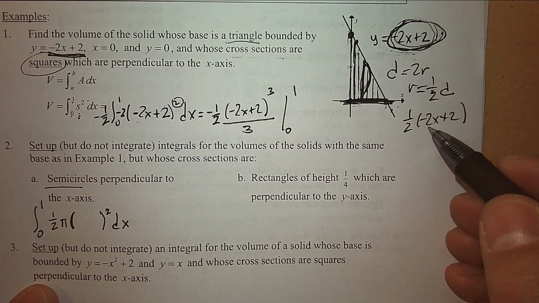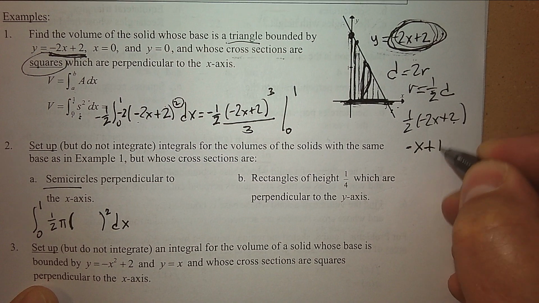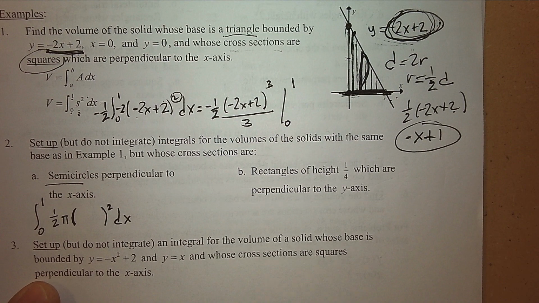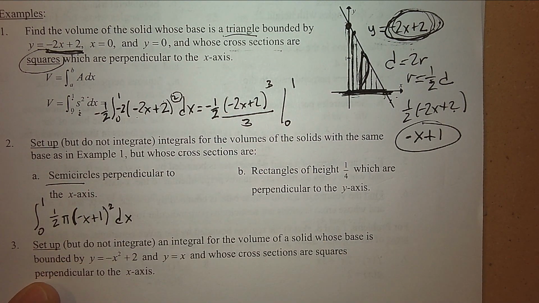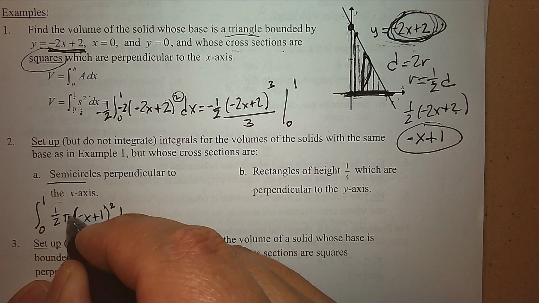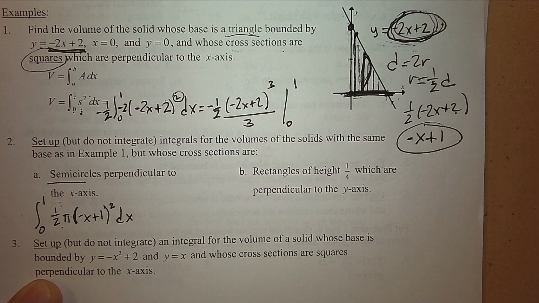What's negative 2 divided by 2? And what's 2 divided by 2? So what describes the radius for every semicircle? Negative x plus 1. There's the setup. We're not going to integrate right now. Do you know what you could also do? That 1/2 pi, which is pi over 2, could go in front of the integration, and you just tack that on at the end after doing the work.